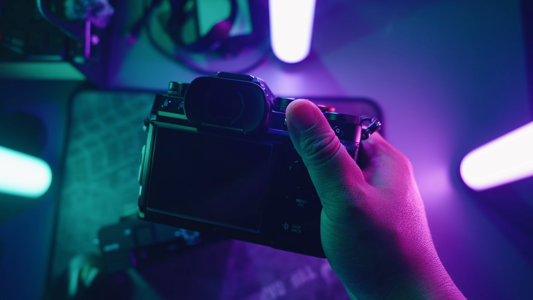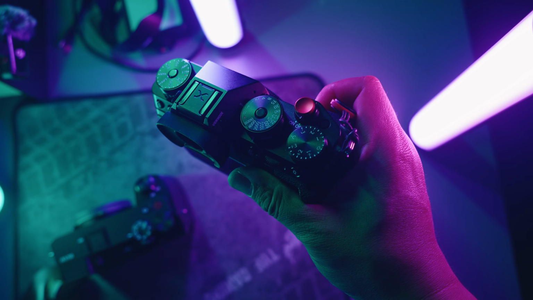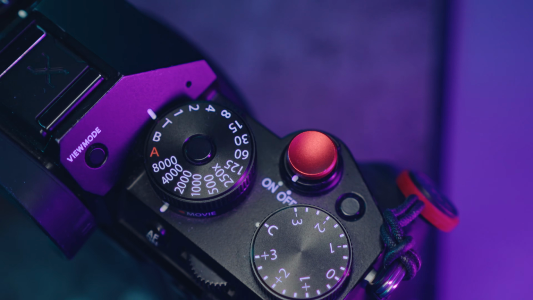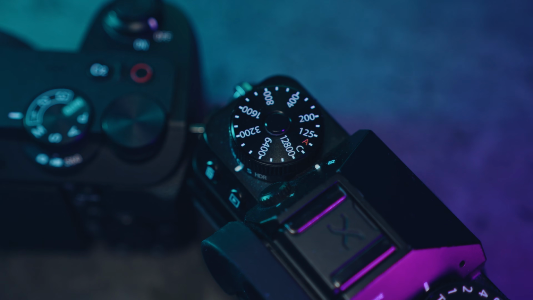And for the dials, you're looking at two schools of thought here. On the XT5, you got the old school retro dials that control the exposure triangle. You got the ISO dial, you got the shutter speed, and the exposure compensation dial. People who want a more tactile feel with their camera experience tend to enjoy these retro dials a lot.